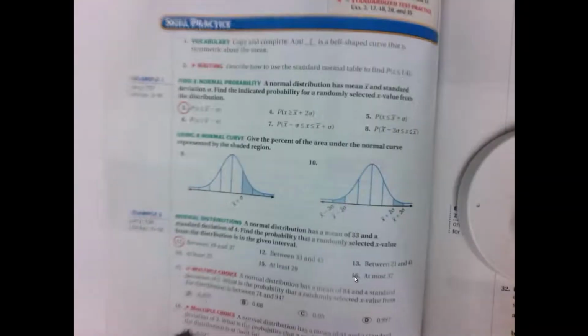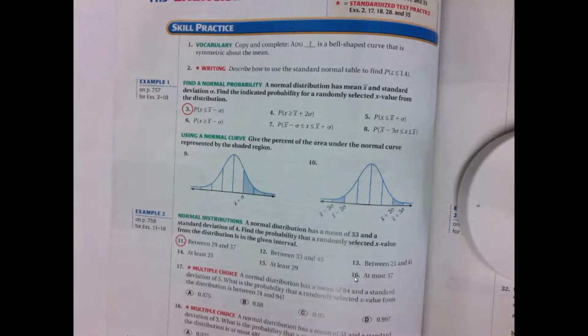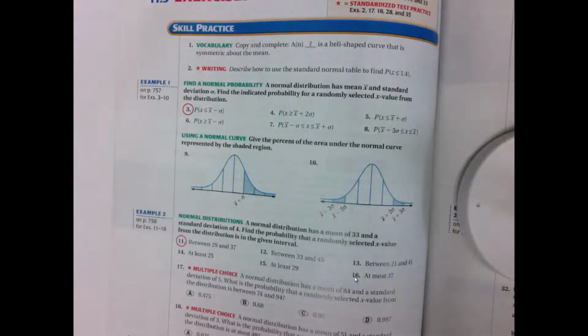Okay, so first thing we are going to do is look at some basic probabilities where we do have a solid number of standard deviations. So we're actually going to look at question number 6 here. Actually, we're going to look at 7. It says that the probability that x, our mean minus 1 standard deviation, is less than or equal to x is less than or equal to x bar, or average, plus 1 standard deviation. Okay, so I've got that written down.